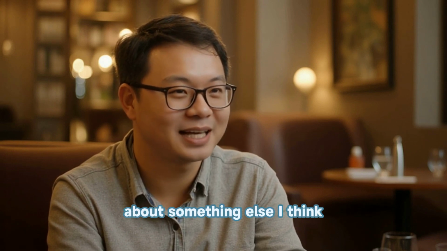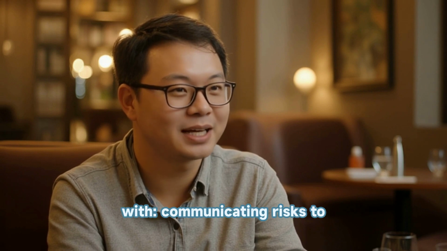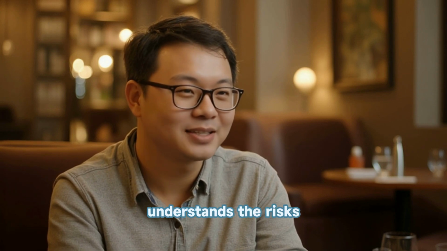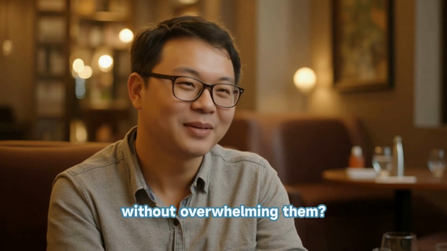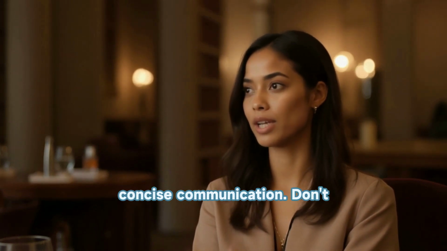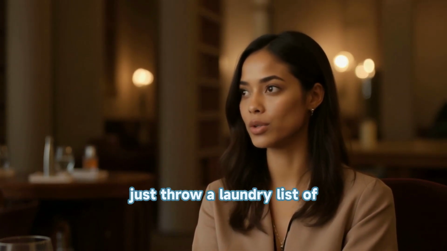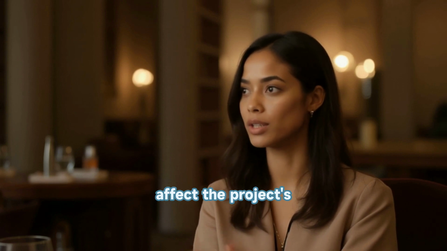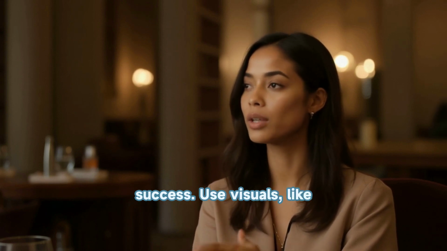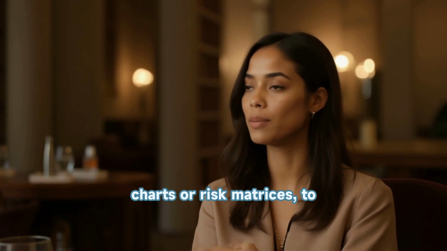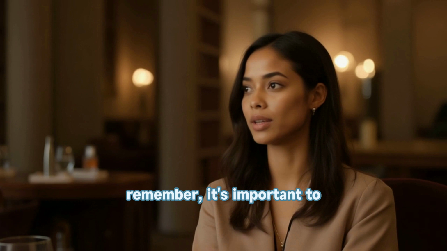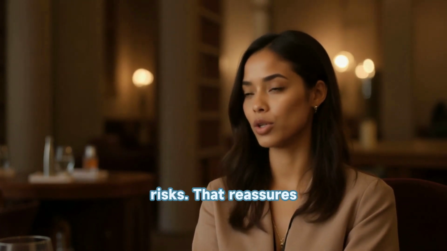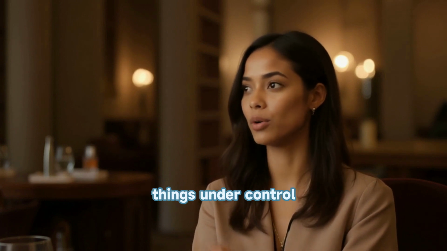But let's talk about something else I think a lot of people struggle with: communicating risks to stakeholders. How do you make sure everyone understands the risks without overwhelming them? It's all about clear, concise communication. Don't just throw a laundry list of risks at them. Focus on the key ones that could actually affect the project's success. Use visuals, like charts or risk matrices, to make things clearer. And remember, it's important to highlight the actions you're taking to mitigate those risks. That reassures stakeholders that you've got things under control.